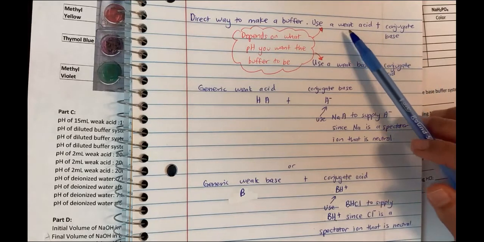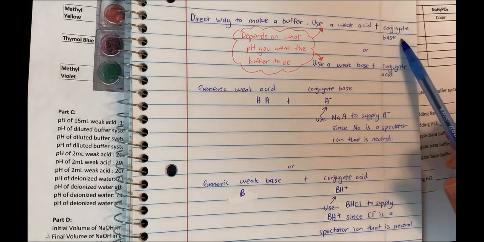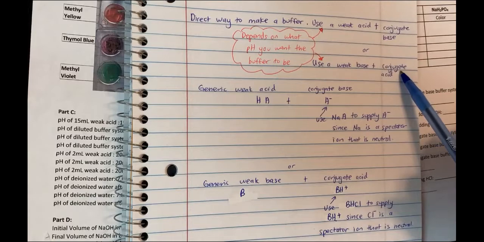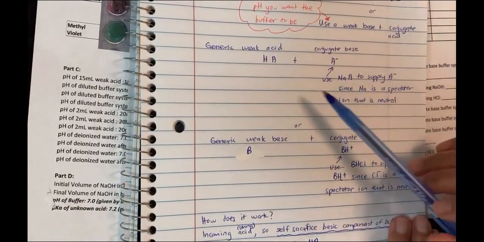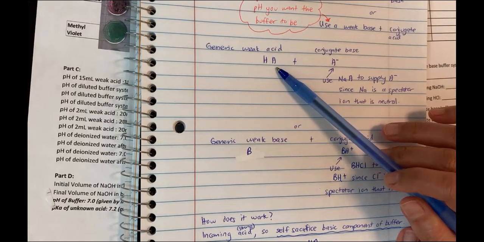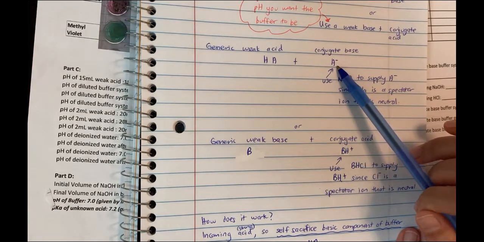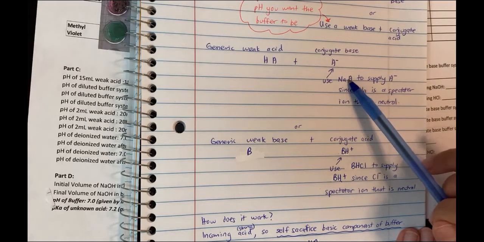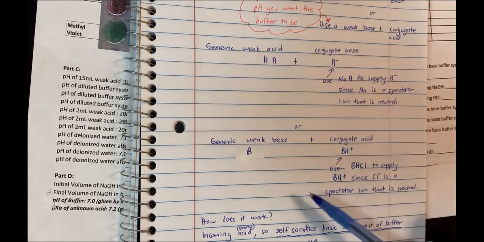To make a buffer, you have to add the weak acid and its conjugate base, the pair that it's with. Or you can use a weak base and pair it with the conjugate acid. Just for simplification, I wrote down a generic formula, where the acid is HA. If it's a weak acid and you want to make a buffer from it, you must mix it with some A minus. But you can't find A minus on its own, so generally we use NaA, whatever the ion is here. Why sodium? Because it's neutral.